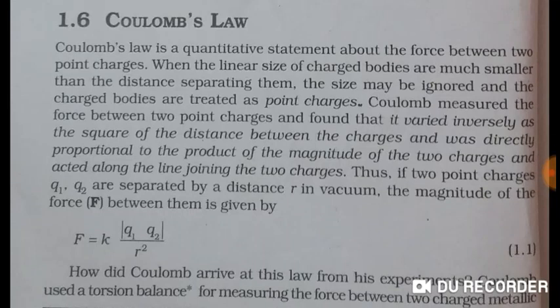1.6 Coulomb's law. Coulomb's law is a quantitative statement about the force between 2 point charges. When the linear size of charged bodies is much smaller than the distance separating them, the size may be ignored and the charged bodies are treated as point charges. Coulomb measured the force between 2 point charges and found that it varied inversely as the square of the distance between the charges and was directly proportional to the product of the magnitude of the two charges, and acted along the line joining the two charges.